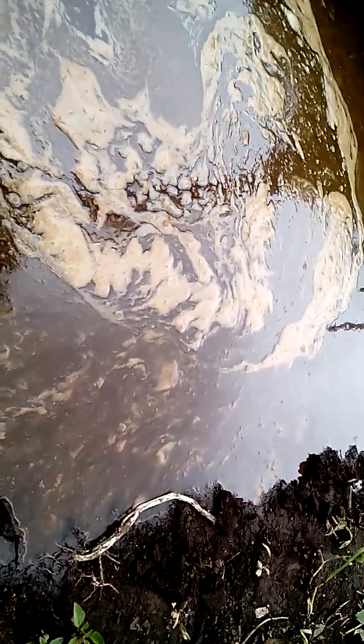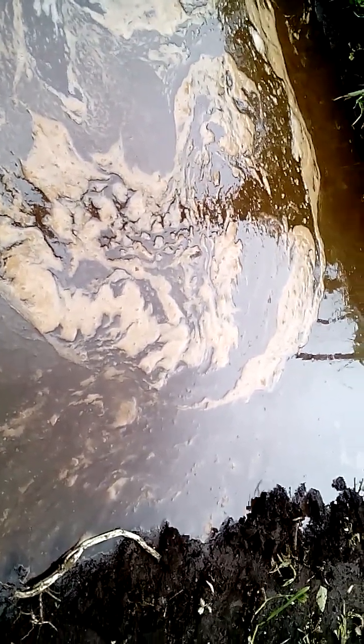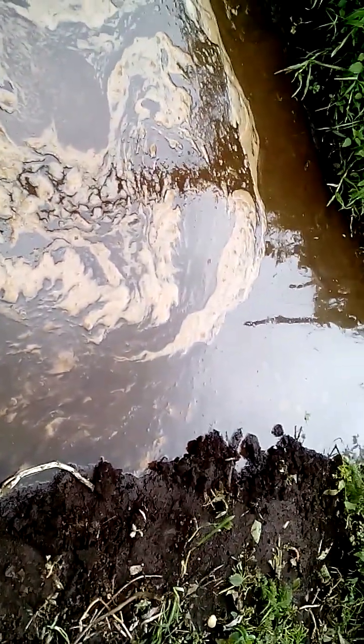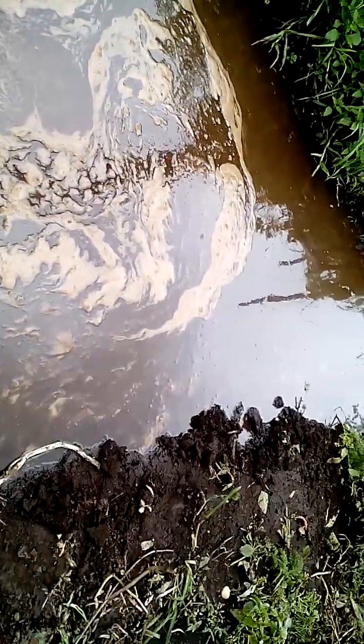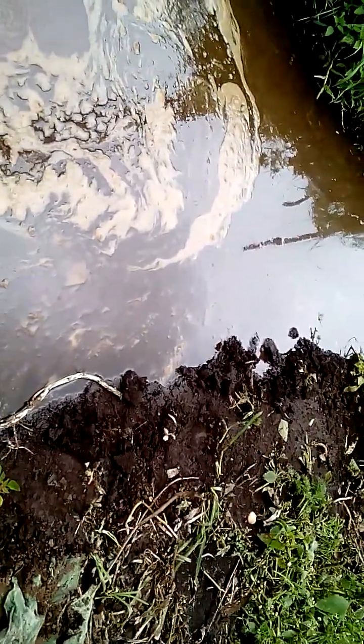And as you can see now, this water is just about to overflow, and as it overflows, some soil will be left here. Soil is not going to be carried directly, so some soil will be left here. As I've told you, this is the silt that is carrying a lot of nutrients that I will later on come and collect and redistribute to my farm. So let's see what will happen.